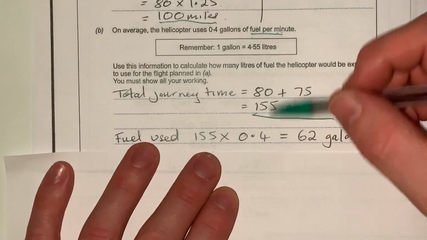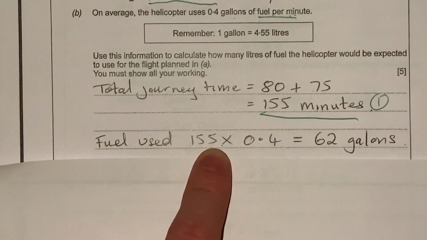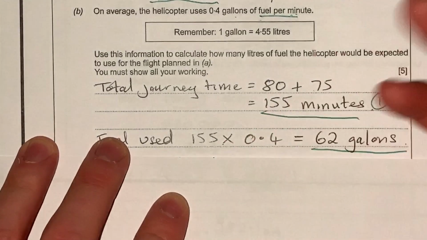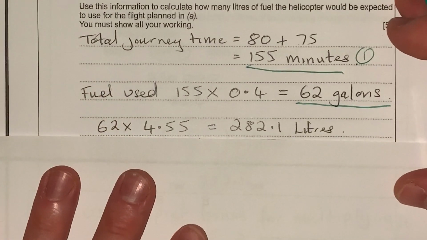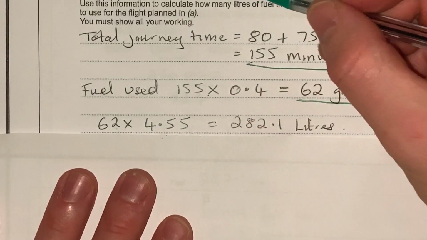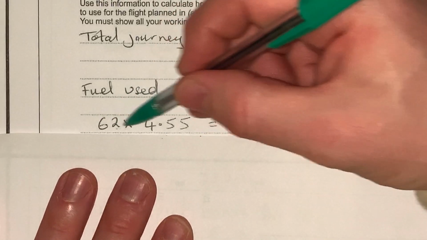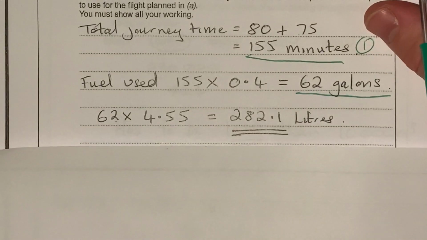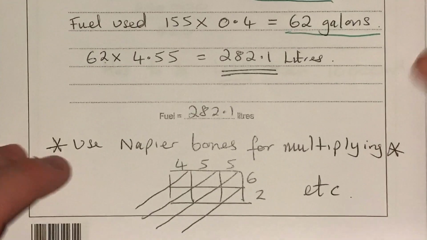So that's your first couple of marks, 155 minutes. Then what am I going to do? Well, if I know it's 0.4 gallons used for every minute, I'm going to do 155 times 0.4, which is 62. Again, 4 times 155 in Napier's bones. Then I have to divide by 10 after. Then what am I going to do? If I know I use 62 gallons, I'm going to do 62 times 4.55, because it's 4.55 litres in every single gallon. How are you going to do that? You're going to have to use Napier's bones again. Can't just rock up and get 282.1. Okay, so I've just done a little note here. Please use Napier's bones, guys. Make sure your methods are on point.